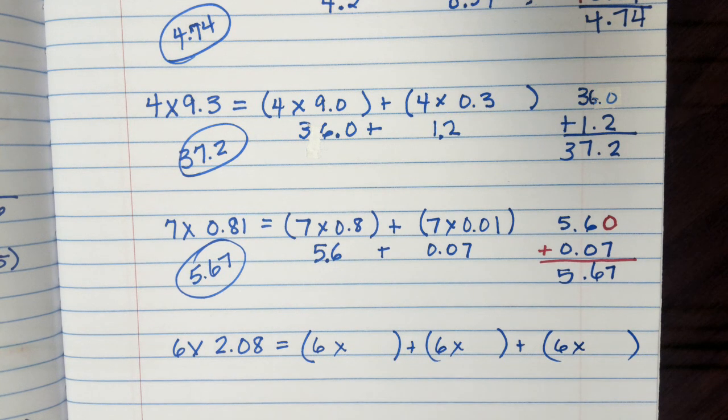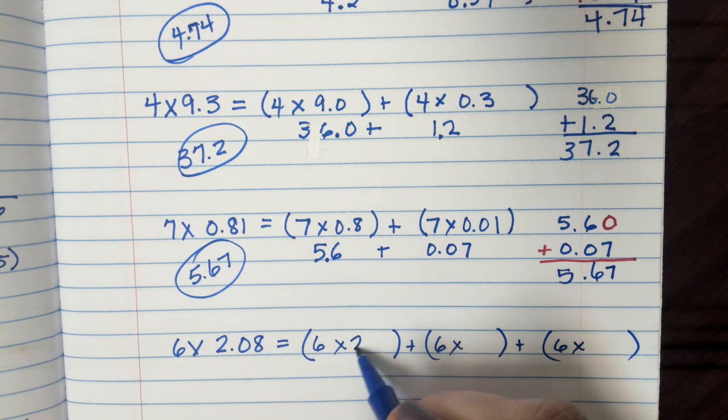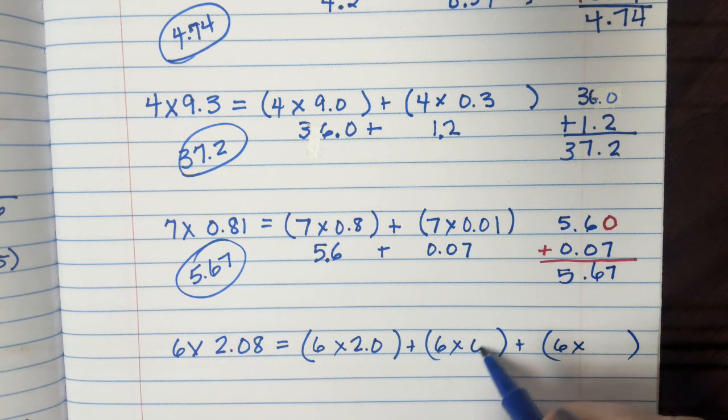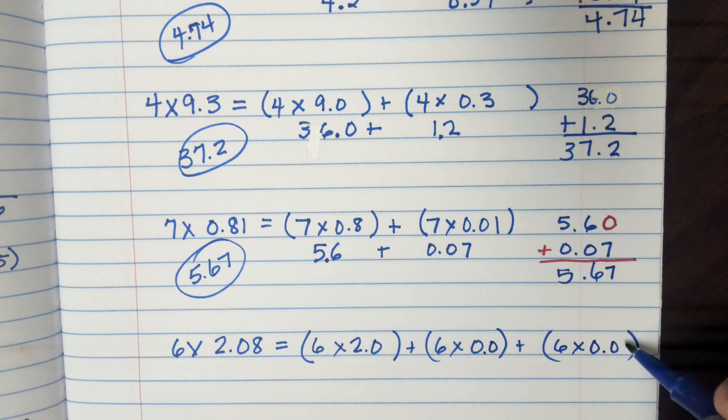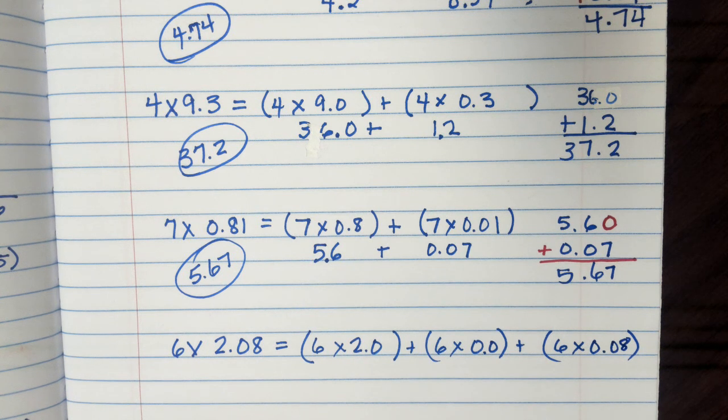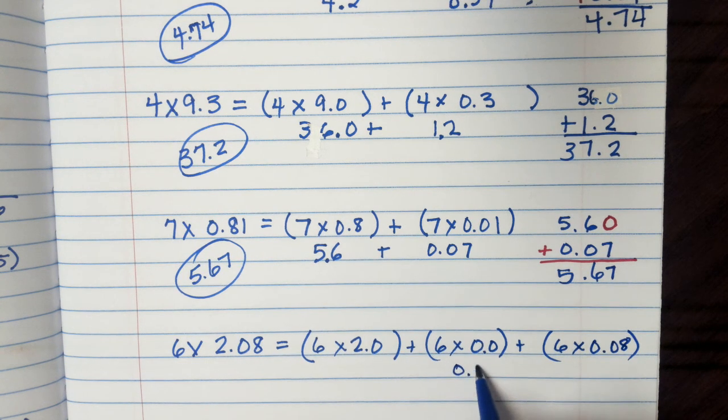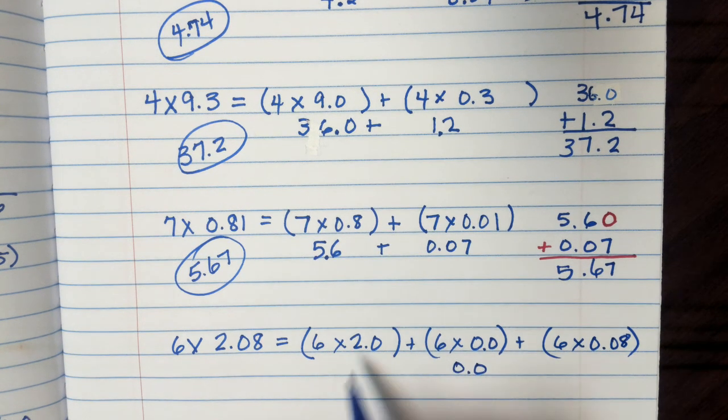Guillermo, can you break apart 2 and 8 hundredths? 2 and 8 hundredths. 6 times 2 and 0 and 6 times 0 and 8 hundredths. Okay. Well, one of those is really easy to do, right?